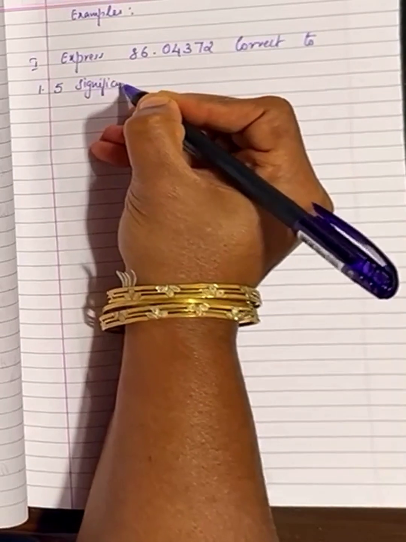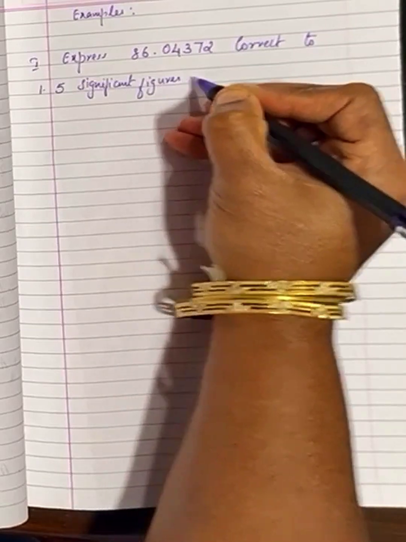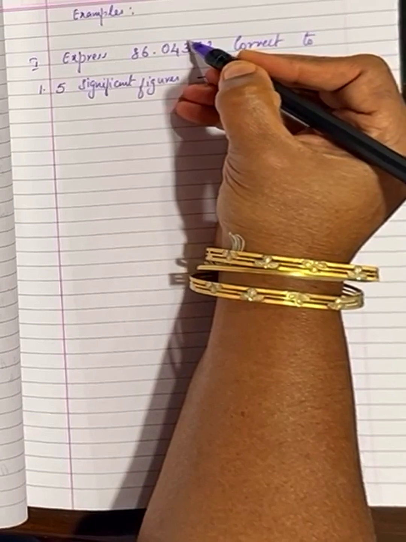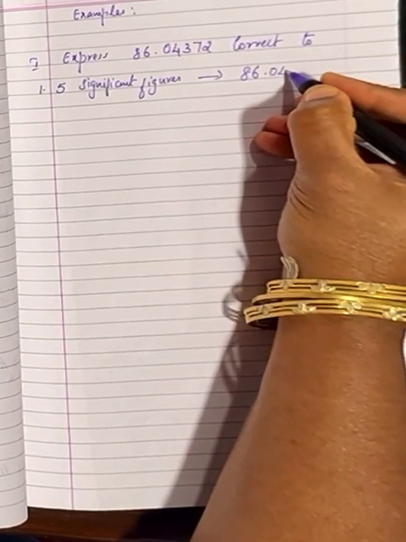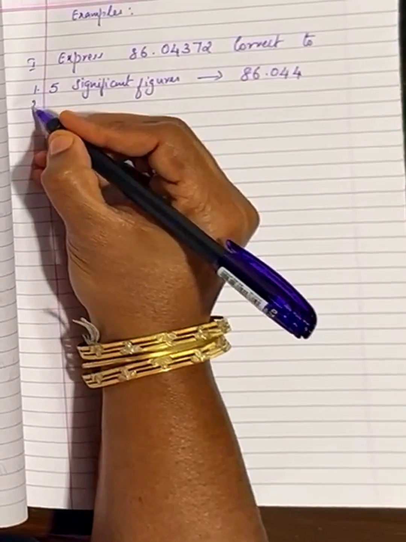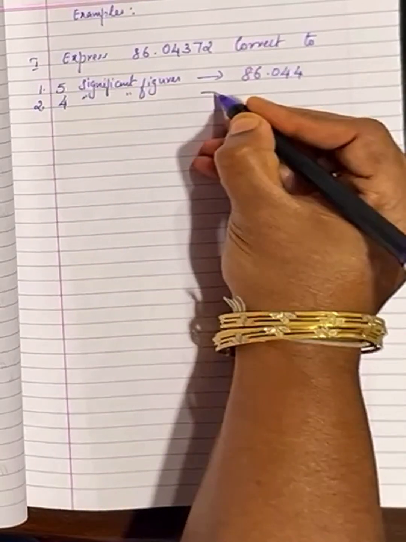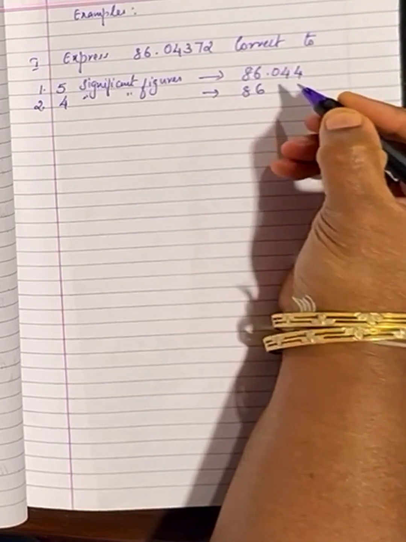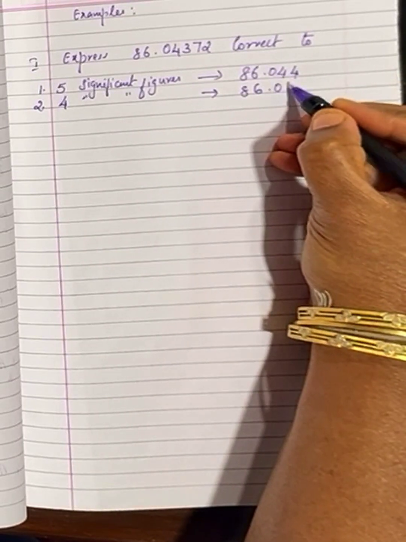To write it in 5 significant figures, the number is 86.043, then it ends with 3, but we have to look at the next digit, 7 also. It is more than 5, so we'll round up, and the number will be closer to 86.044. Now we can see there are 5 significant figures. Next, with 4 significant figures, you take 86.04. The next number is 3, so we can avoid it, as it is lesser than 5. It will be closer to 86.04.